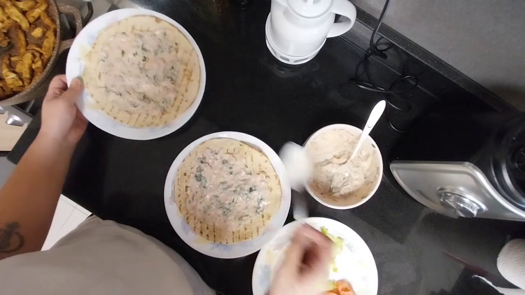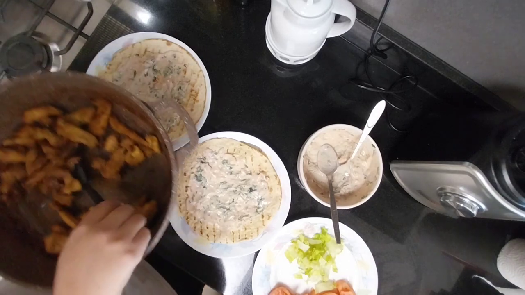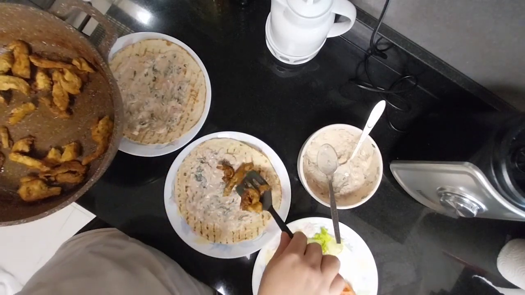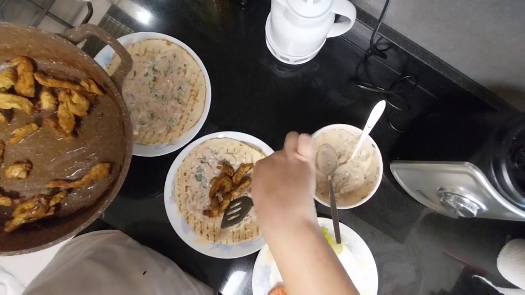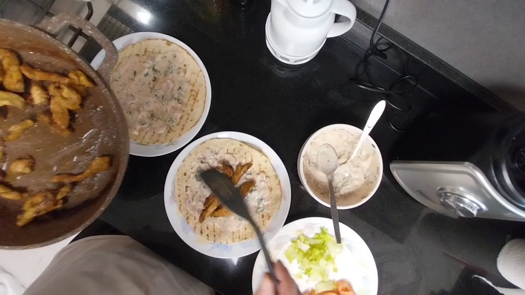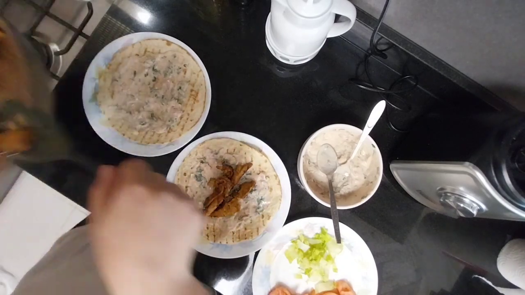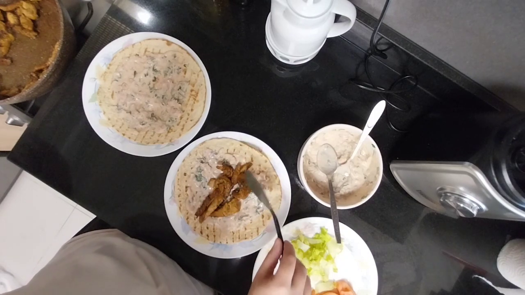And then we're gonna add the chicken. You could have added paprika, which is one of the greatest spices ever, but we didn't have it, so we couldn't add that.